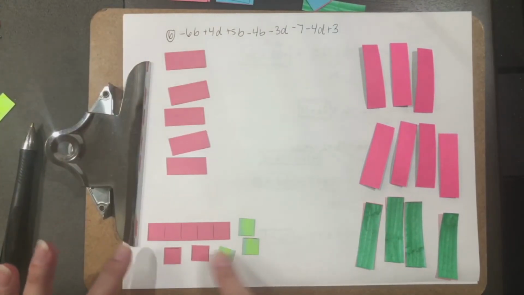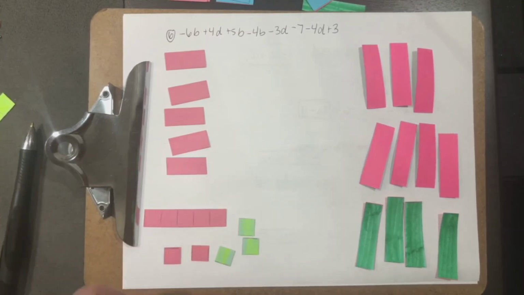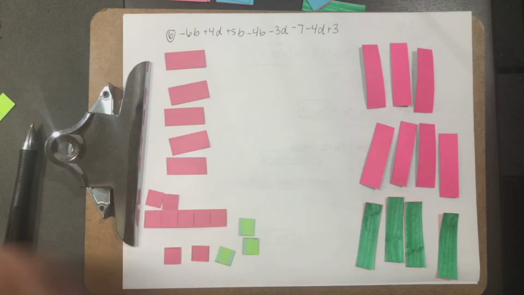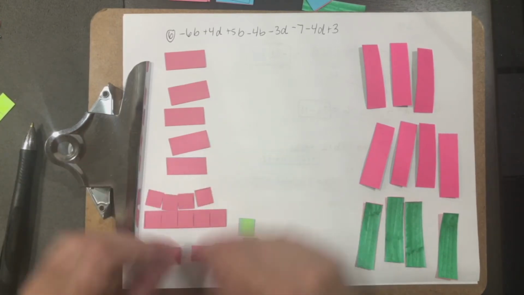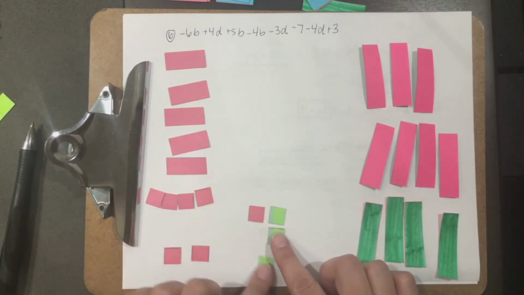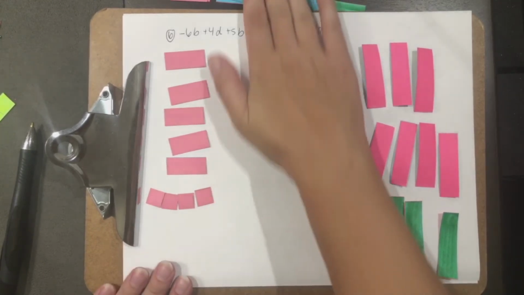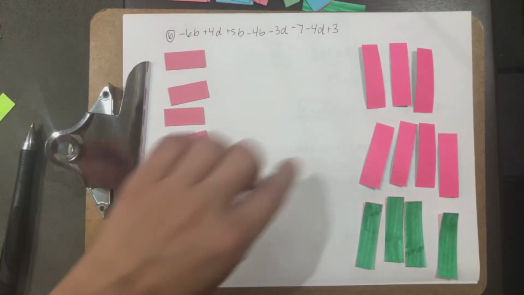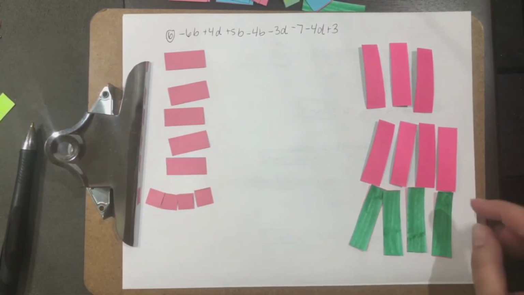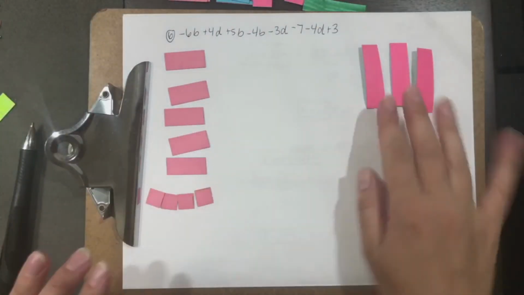All right, I need to break apart this -5 here. So I'm gonna swap this out. 1, 2, 3, 4, 5. I'm gonna swap that out because I need to be able to make the 0 pairs. Okay, so there's my 0 pairs. Those are gonna slide off. Okie doke. And now I have these 0 pairs with the negative D, positive D. I'm gonna slide those off. And now I can put this in order.